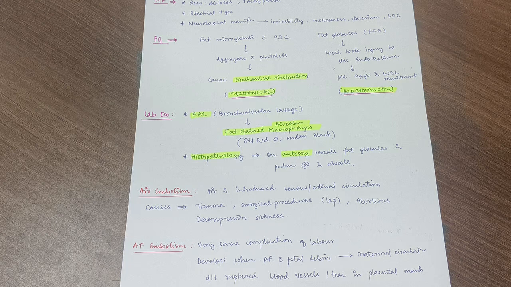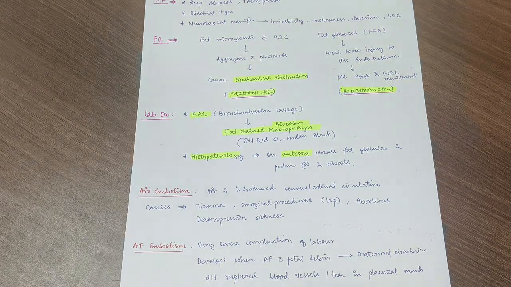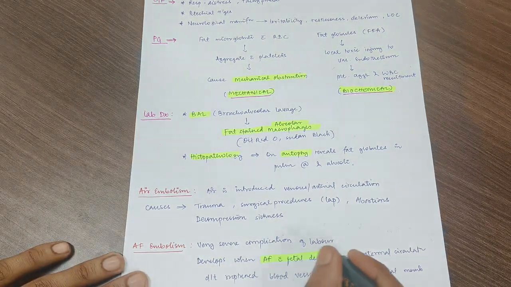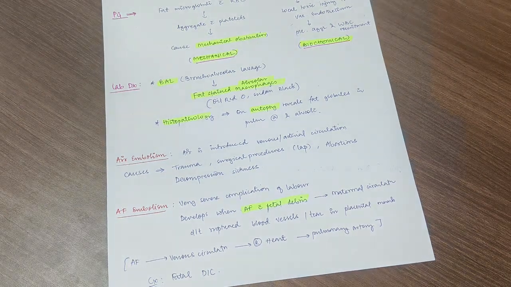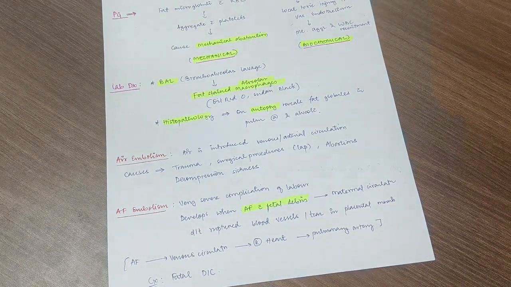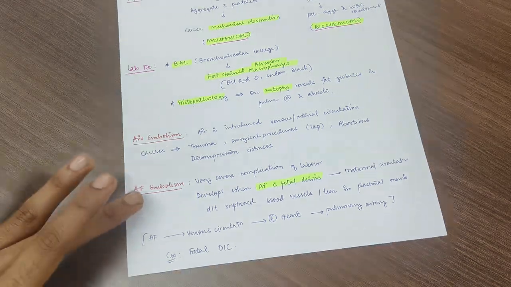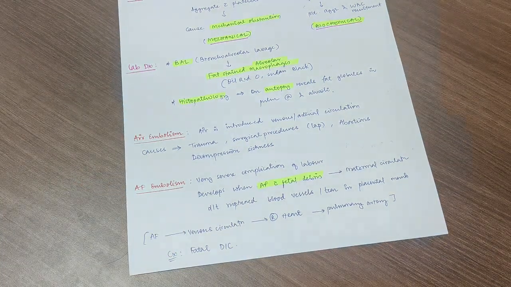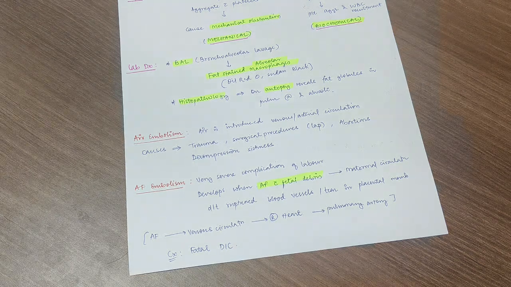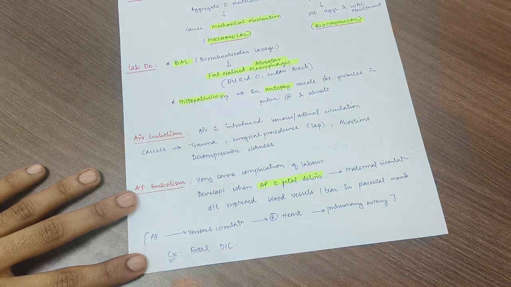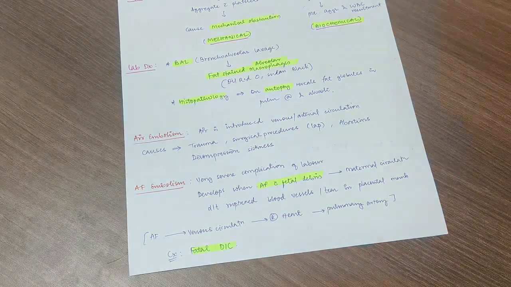Amniotic fluid embolism. What is amniotic fluid embolism? A very severe complication of labor that develops because amniotic fluid and fetal debris enter the maternal circulation, due to rupture of blood vessels or a tear in the placental membranes. The amniotic fluid enters the venous circulation, then the right heart, and lastly the pulmonary artery. What is the complication here? Fatal DIC.